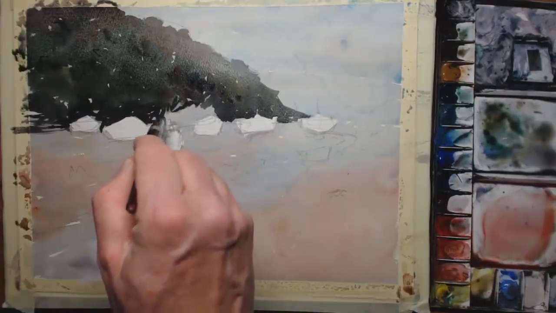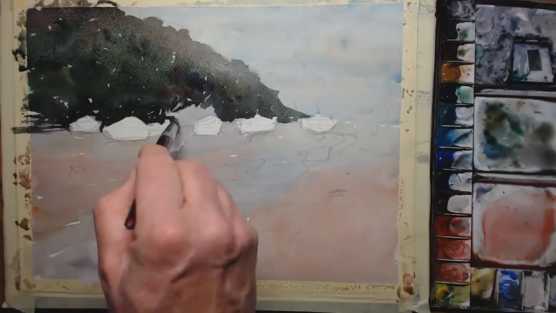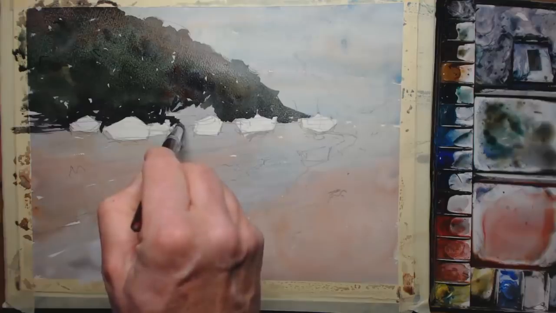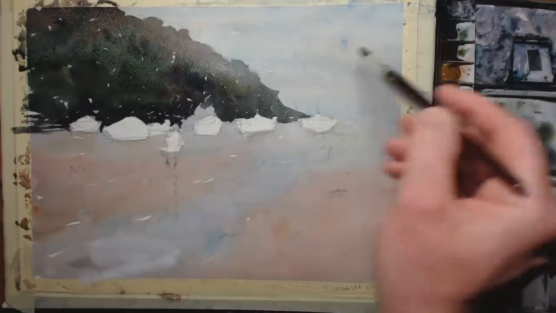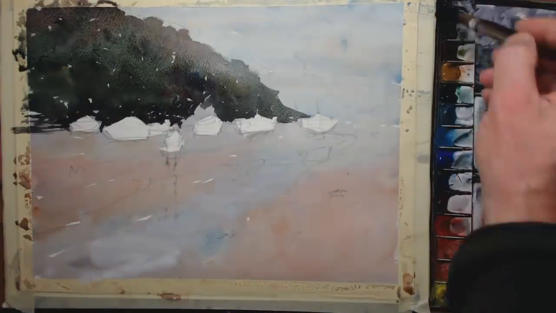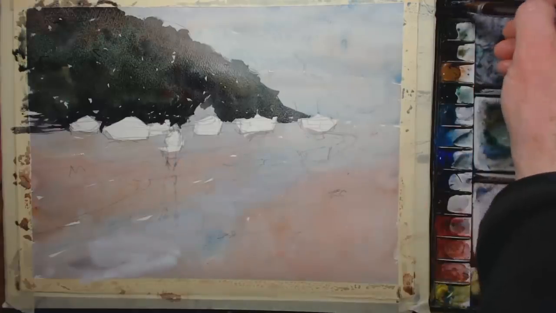So it's all still quite moist. I can go back up to it and add in extra pigment just to give me different effects, a bit of bleeding, perhaps some small blooms, cauliflowers will appear, but I don't mind those.